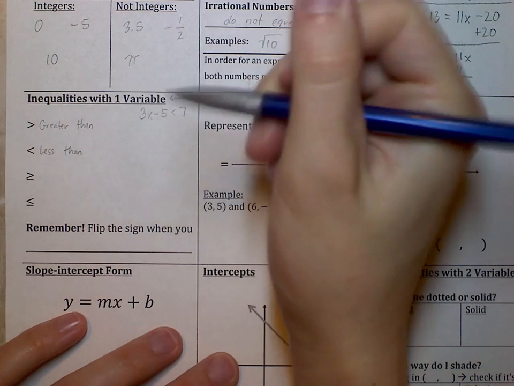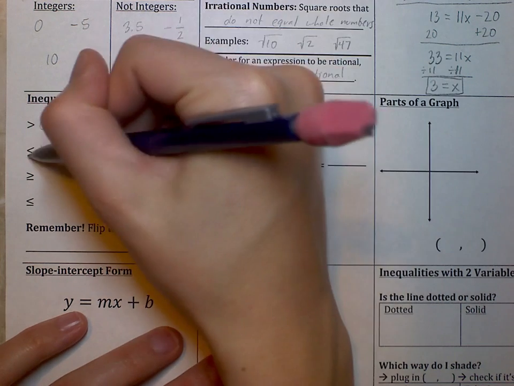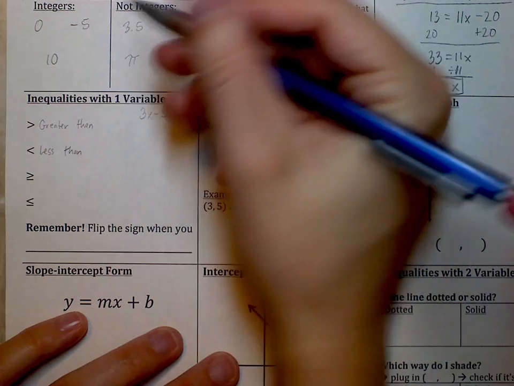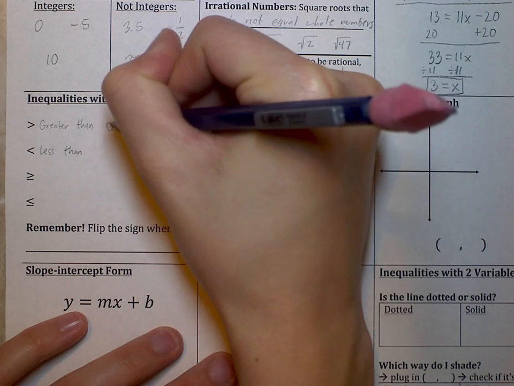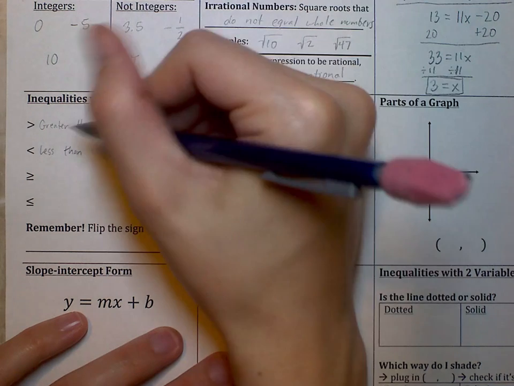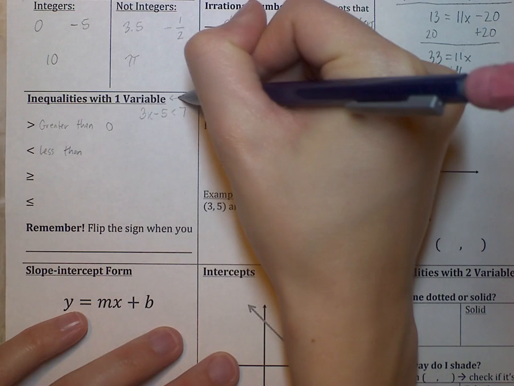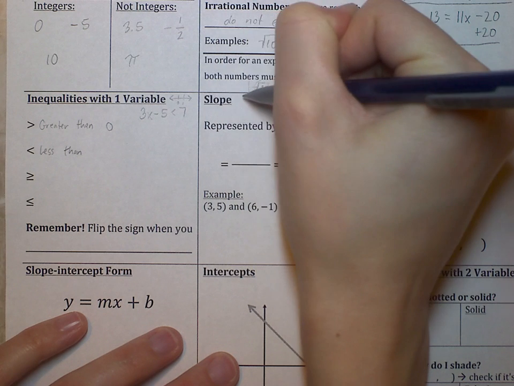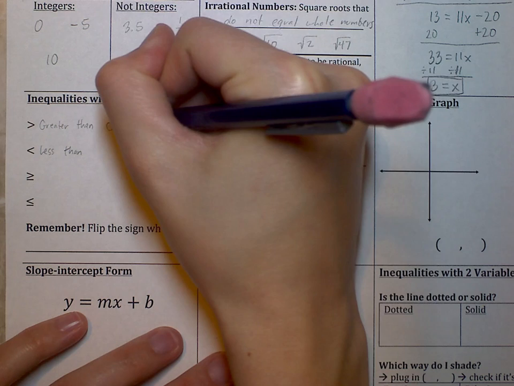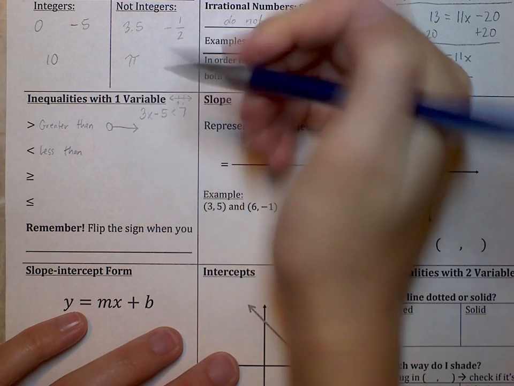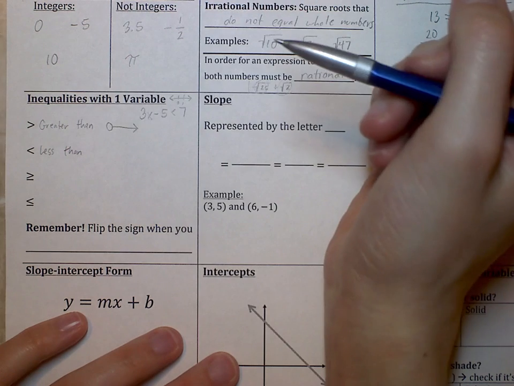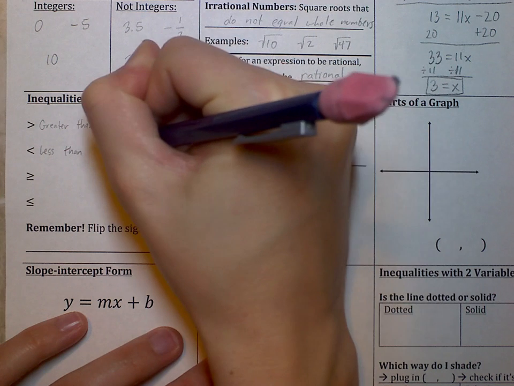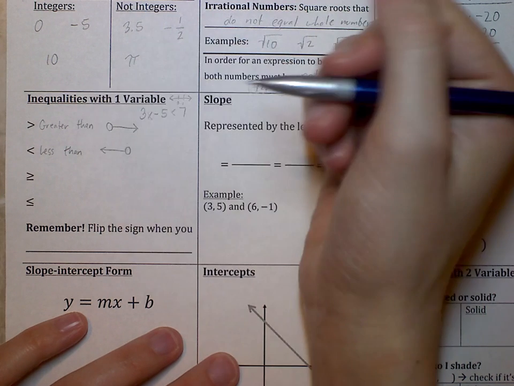Now, both of these result in an open circle. They don't have that line underneath. They're not equal to, so we put an open circle to represent that. When I go to graph this on a number line, I'll have an open circle. Let's say this is 0. The numbers greater than 0, 1, 2, 3, 4, all the positive numbers, are to the right. So whenever you're graphing with greater than, you're going to have an open circle and an arrow to the right. And whenever you're graphing with less than, you're going to have that same open circle, but you're going to end up shading to the left.